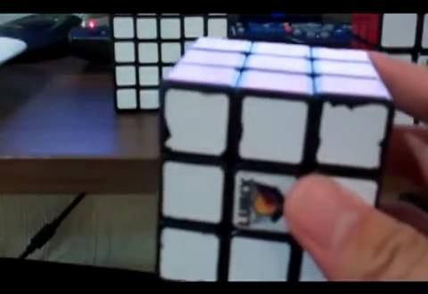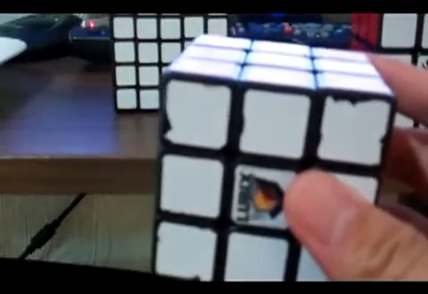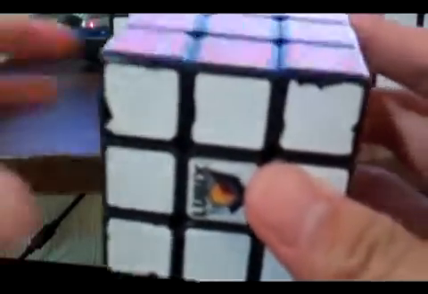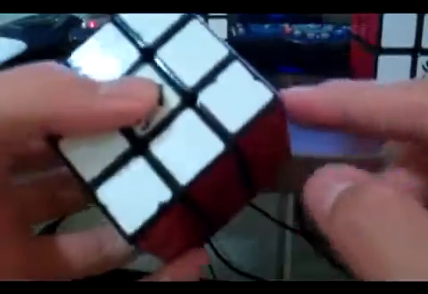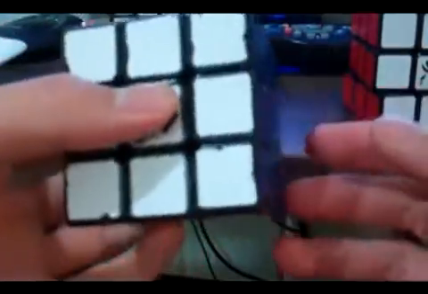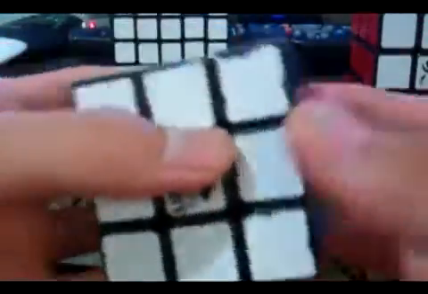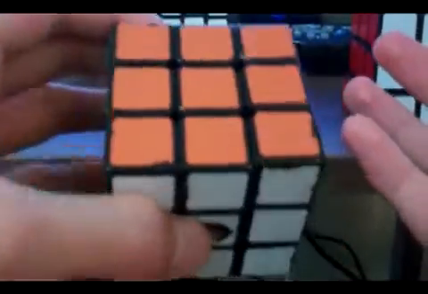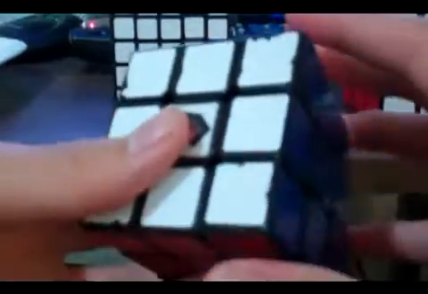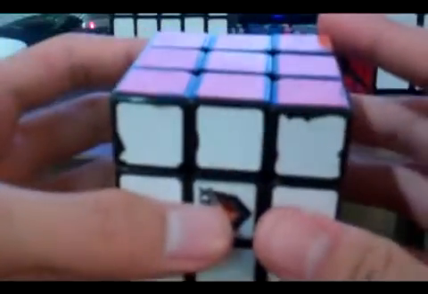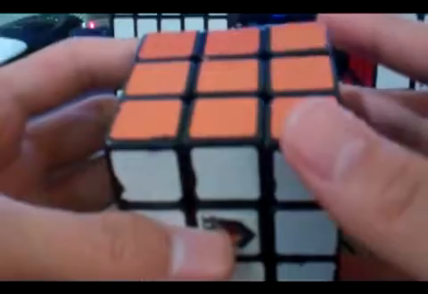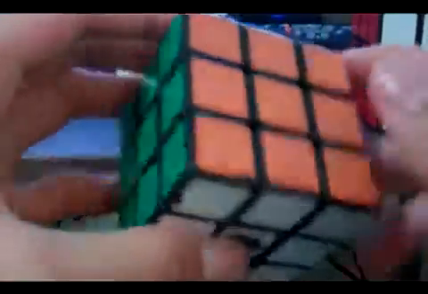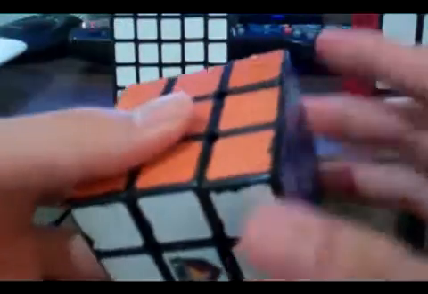I mean, at first, when I was averaging like 25, my last layer was just terrible. Cross was okay, 4 seconds, 3, and then my F2L was like 15, and then my last layer was like 10 seconds. But now I'm much better though. So I found a problem. So how could I decrease my time for the last layer? And let's see, what did I do?